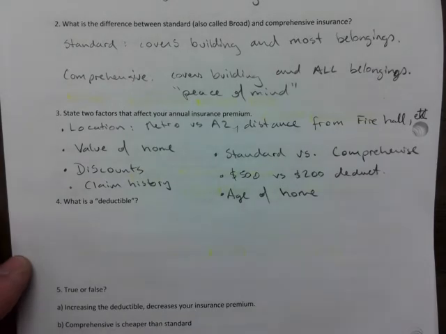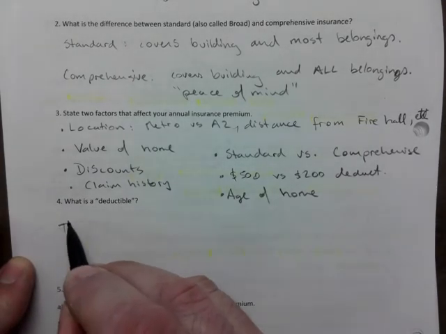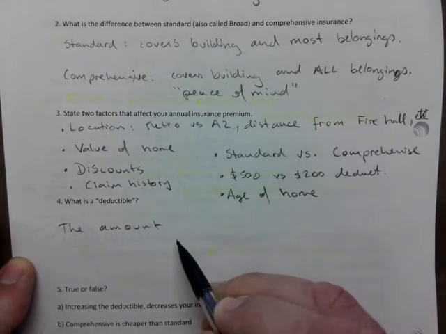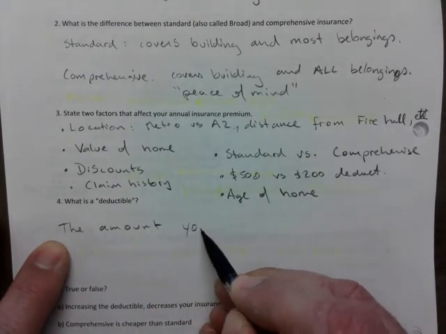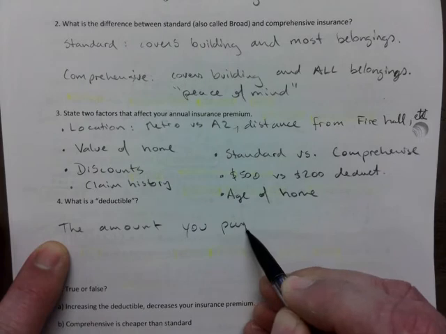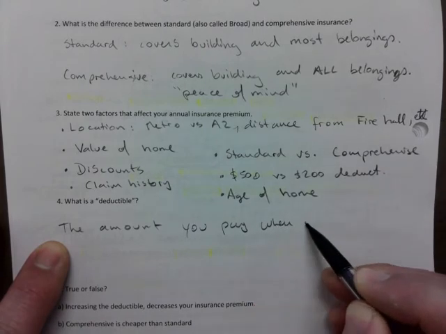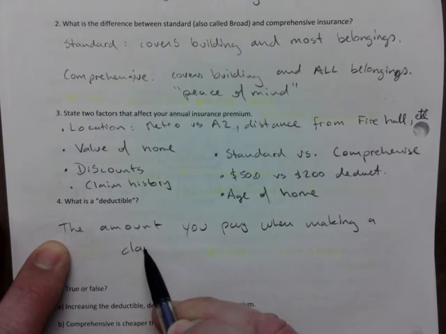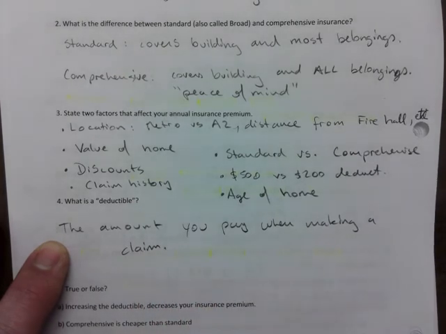What is a deductible? The amount you pay when you make a claim. I think I've said this many times. You pay when making a claim. Okay.